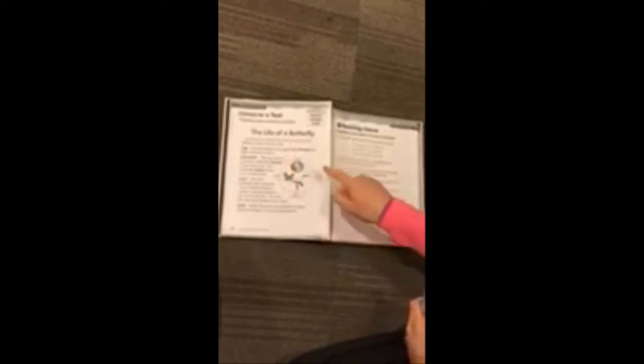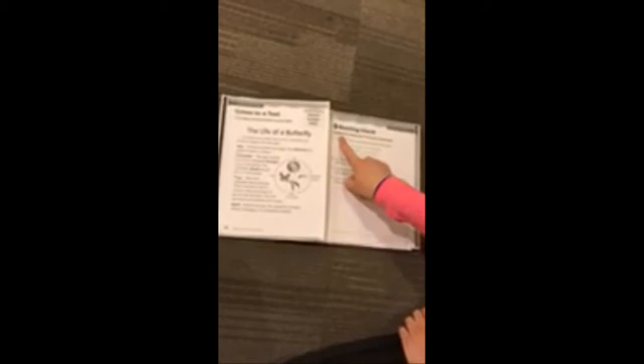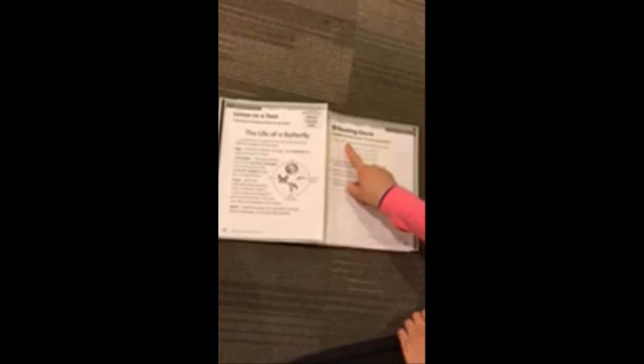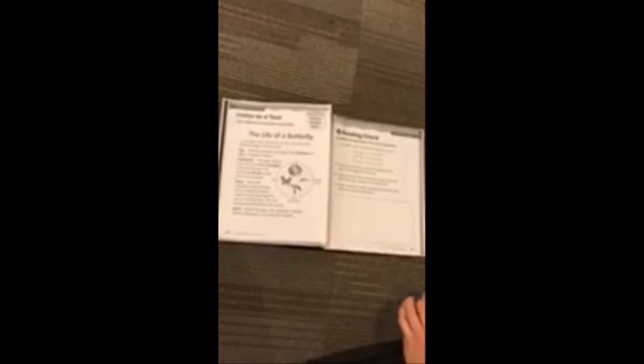Okay, so you just heard the story of the life of a butterfly, and on page 23 there are some questions about what you heard in that story. So over here it says, complete the items about the life of a butterfly. It says, put a check by the words that tell about the topic. So I have a few different choices: the eggs of a butterfly, the life of a butterfly, and the skin of a butterfly.